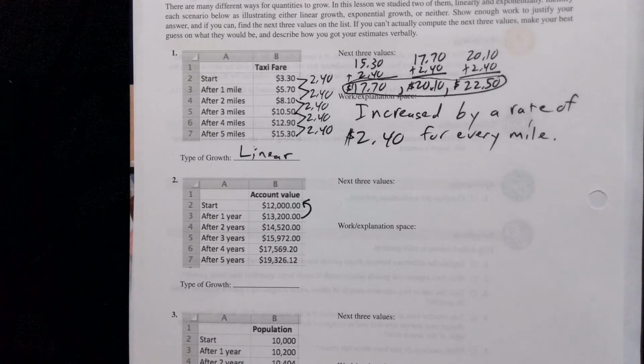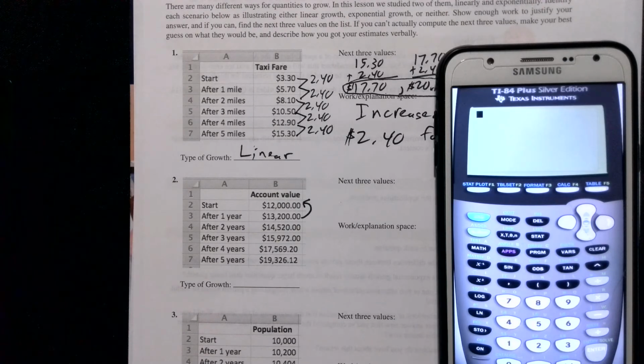So we're going to go off to the side. Matter of fact, no, we could use our calculator. Let me pull out my calculator. So on my calculator, I would take the 13,200 and divide it by the 12,000.